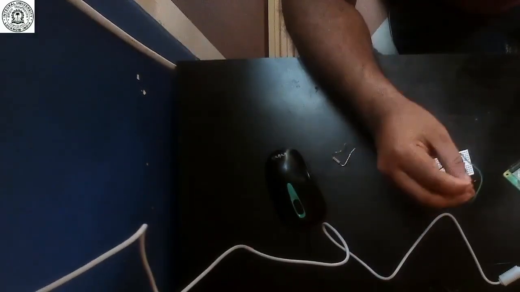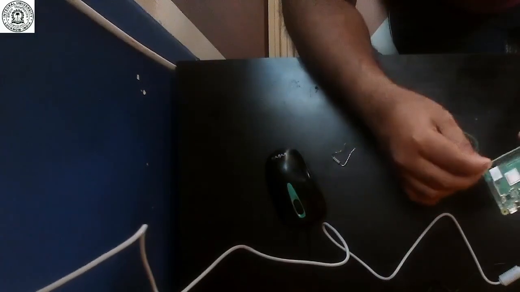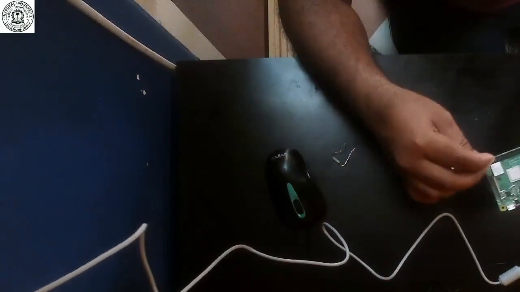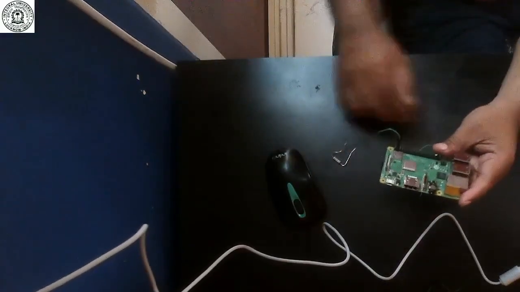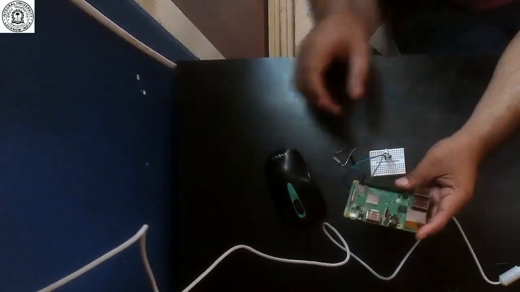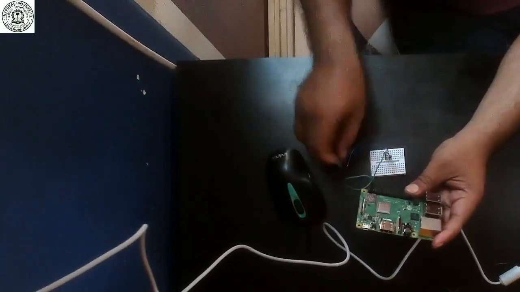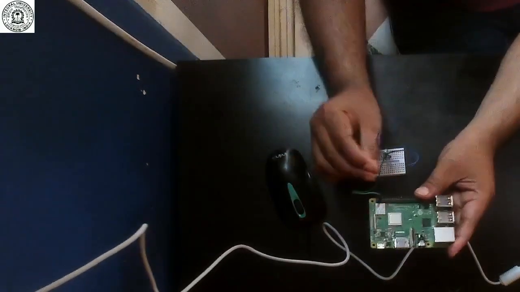Now I will make the connection with our Raspberry Pi. This is the data line, so I will put it into pin number 3. Now I will put the other into pin number 6, that is the ground pin.